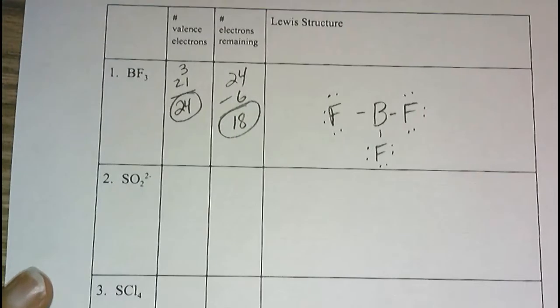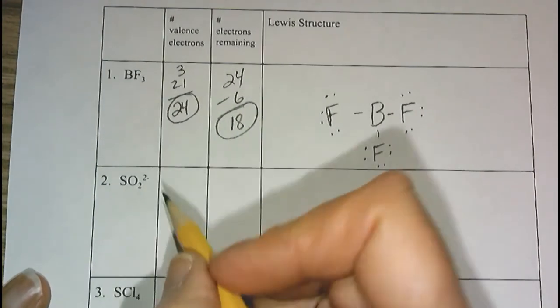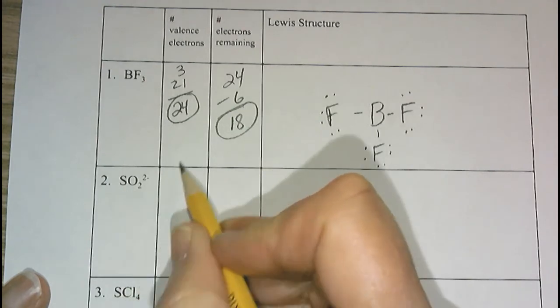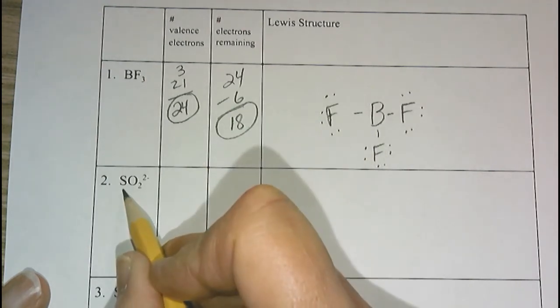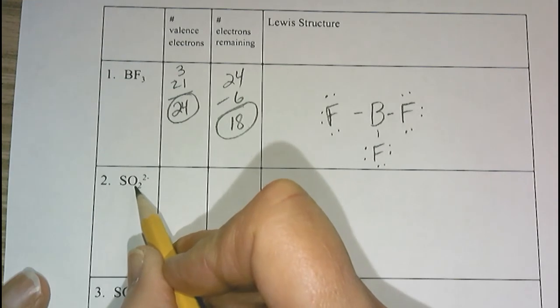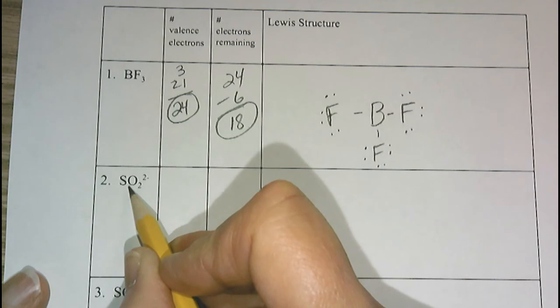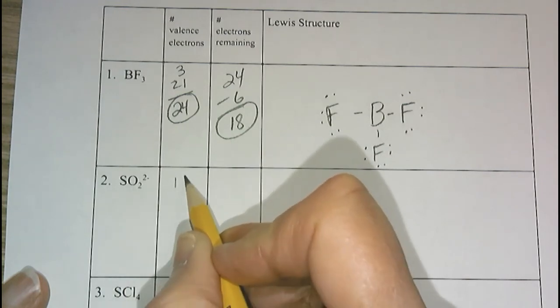Okay, on the next one, SO2 2-, we're going to add up all the valence electrons first. So sulfur is in group 16, and so is oxygen. So we have 3 atoms that have 6 valence electrons. So 6 times 3 is 18.